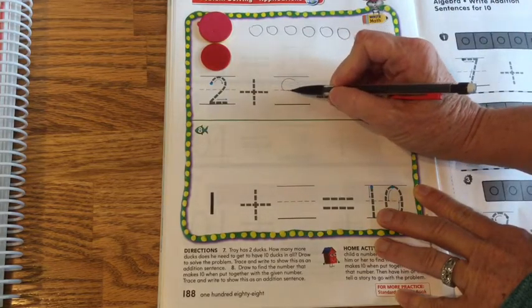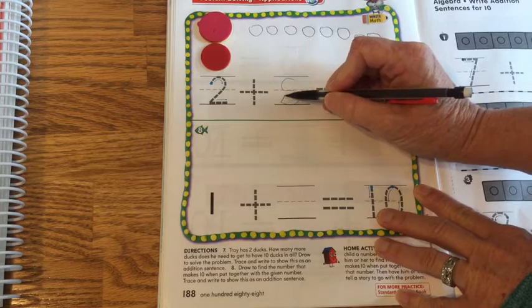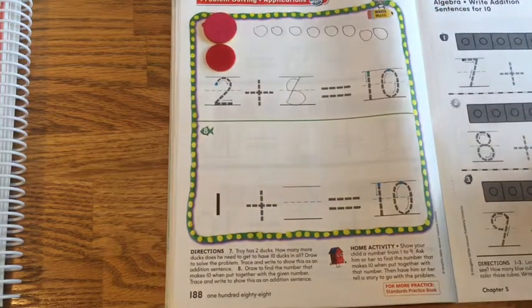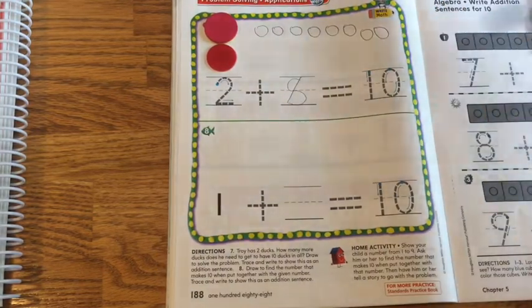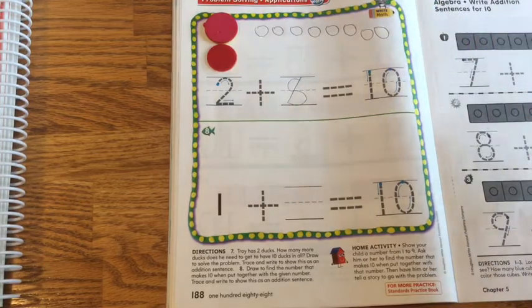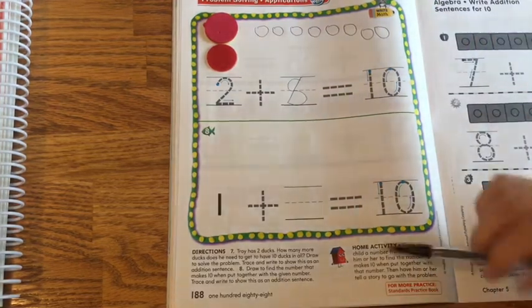Make an S and do not wait. Climb back up to number 8. So that's how we do that. You don't have to draw ducks. You can just draw circles to make your ducks.